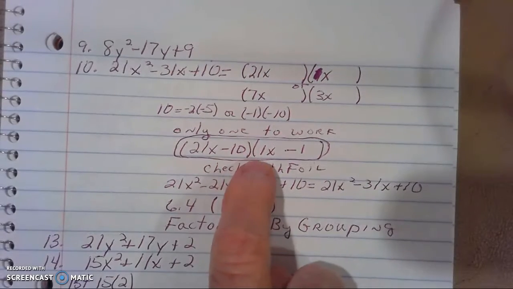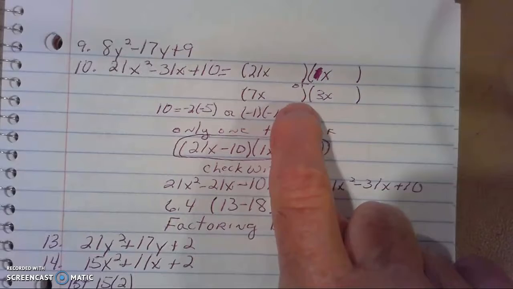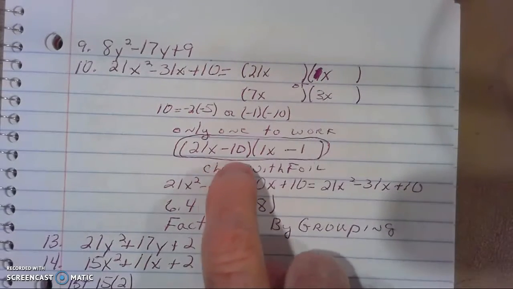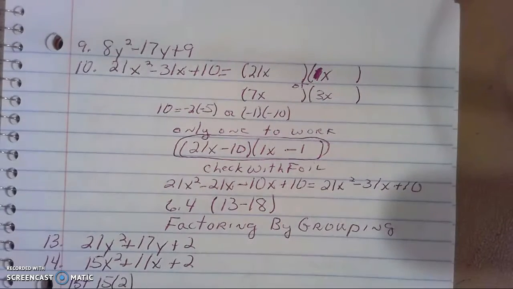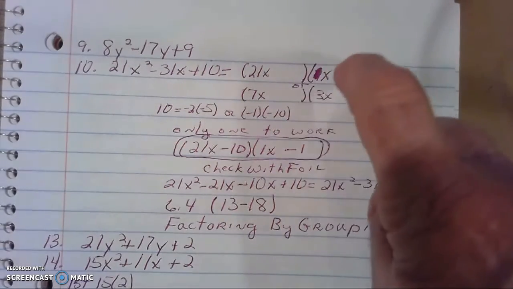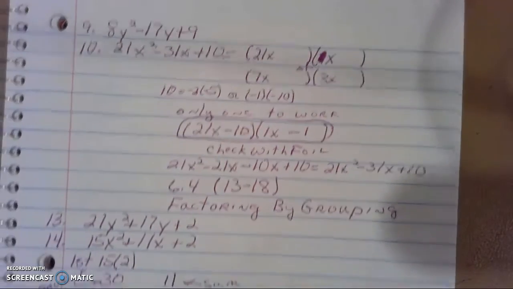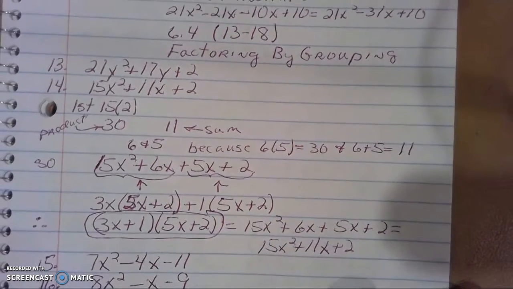It's 21x minus 10 and 1x minus 1. But you keep trying different things. It happens to be that minus 10 worked here and minus 1 works here. That's the only way that will work. Because if you would have tried minus 2 and minus 5 here, it will not work, and so on. So there is a better method found in 6.4.